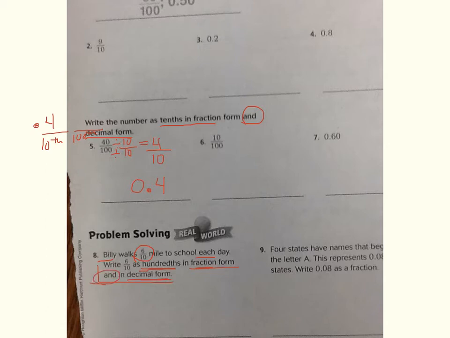Okay, so 6/10, it's asking us to turn it into hundredths. If I had 6/10 and I was turning it into hundredths, I would be timesing it by what? 10. Just the numerator? No, both. So 6 times 10 equals what? 60. Okay, but what I do to the top, I have to do to the bottom. So now I'm going to do 10 times 10, and it is 100. So there I have hundredths in fraction form.